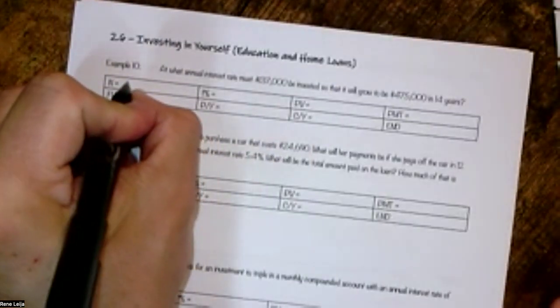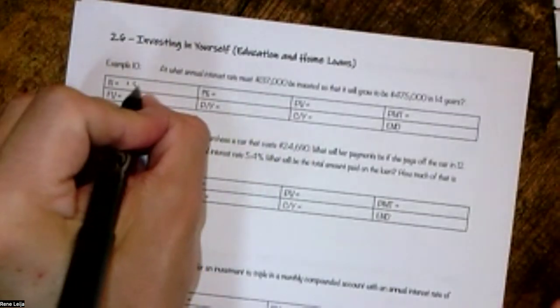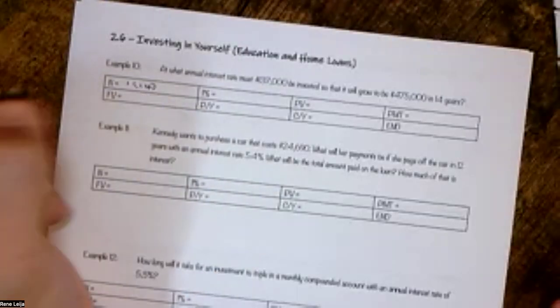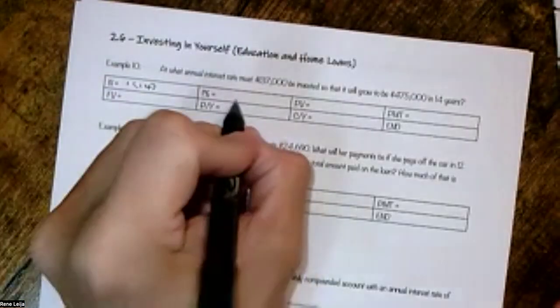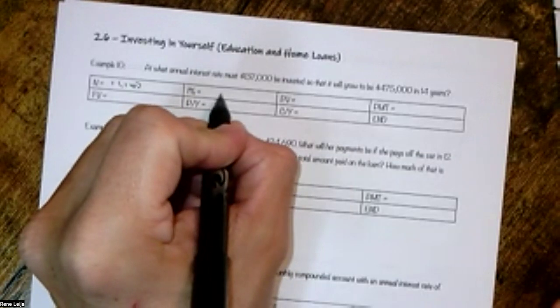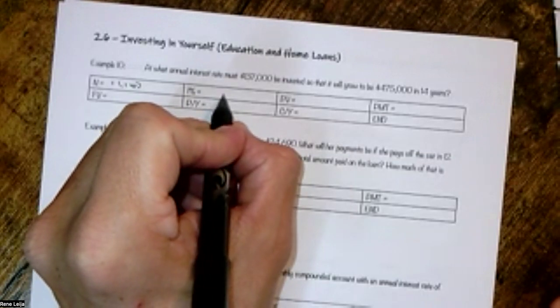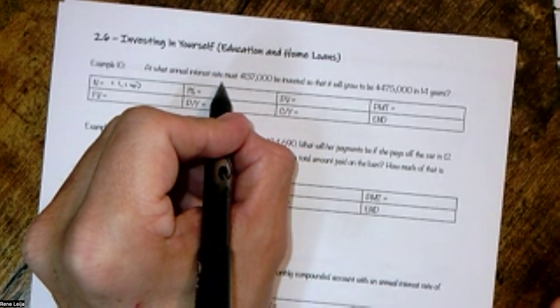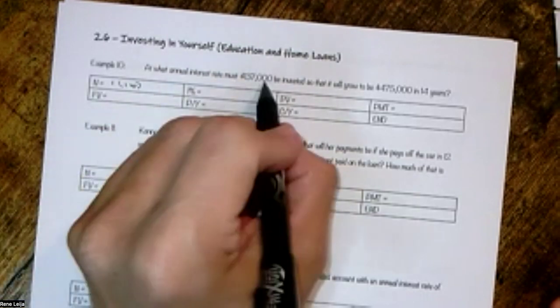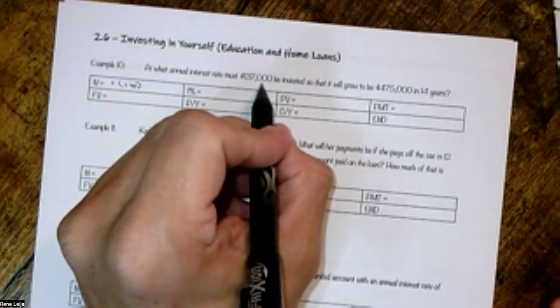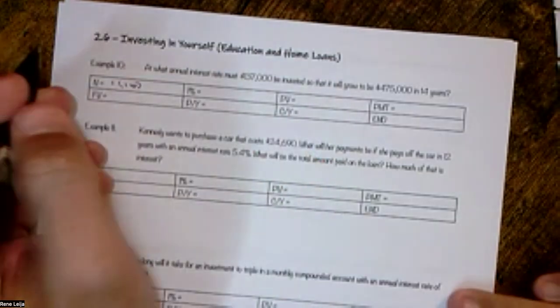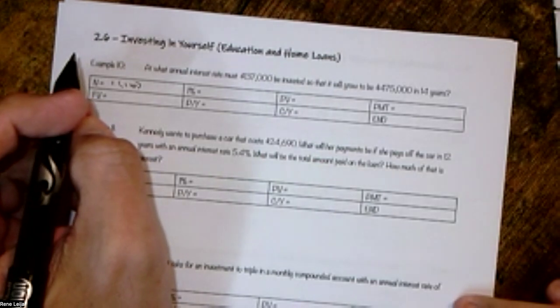So that means our compounding period is 1. And for 14 years, we're looking for the rate. Now it said, at what rate must this amount, the $137,000, be invested?